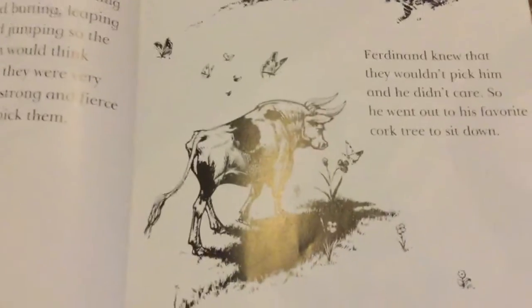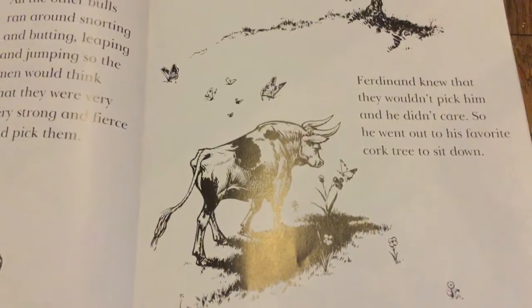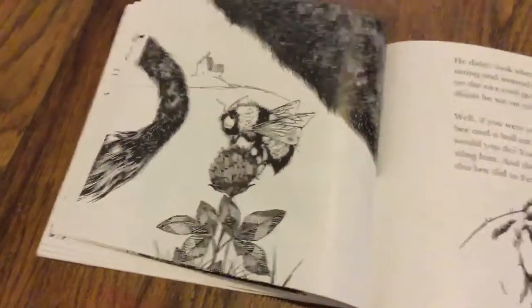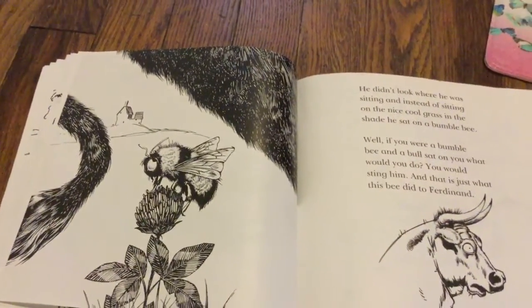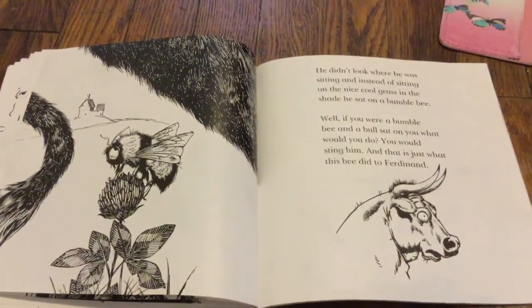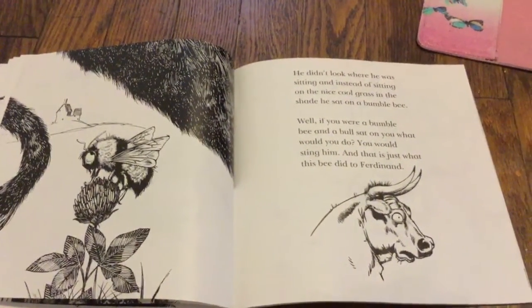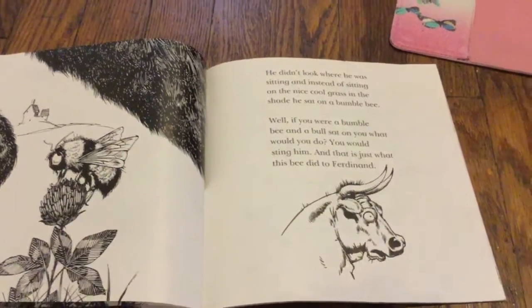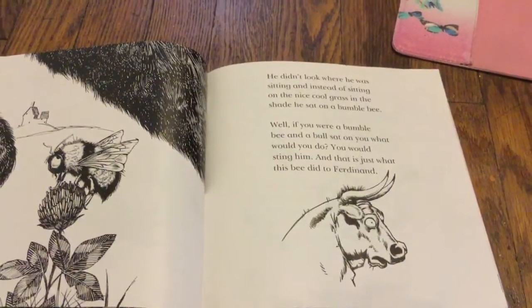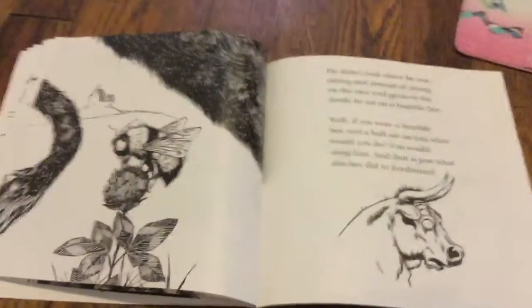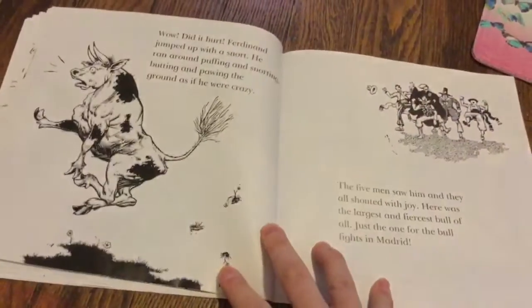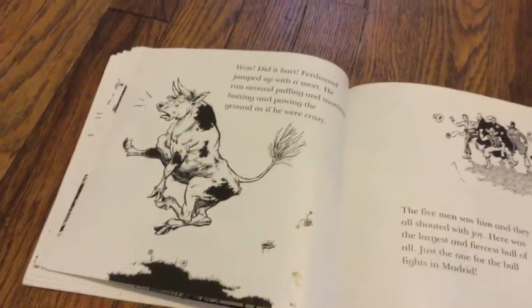What do you see in this picture? That's right, Ferdinand went to sit in his favorite pasture. And he saw a what? That's right, a bee. And what happened? That's right, it stung Ferdinand. And what did he do? Do you remember what happened when the bee stung him? That's right, he went crazy. He jumped all about and he made really loud noises, like this picture right here.